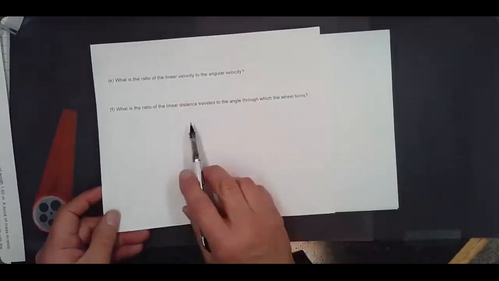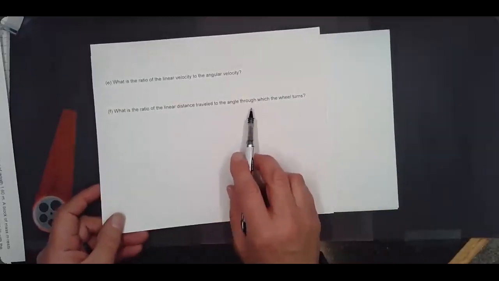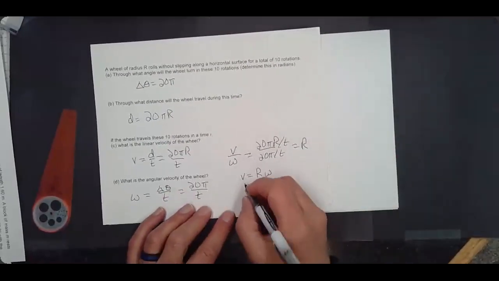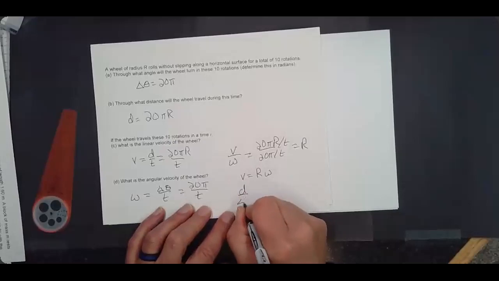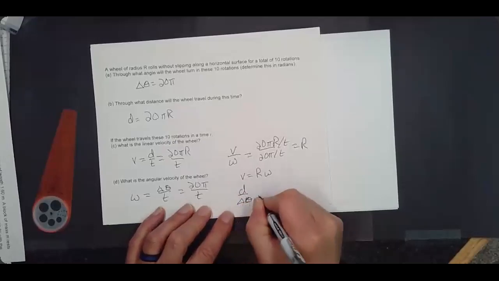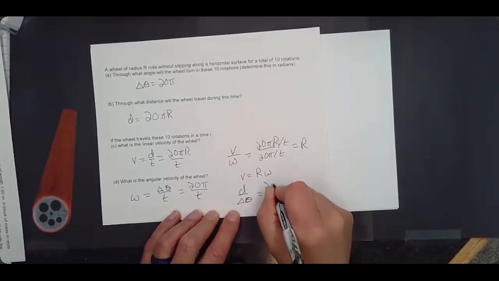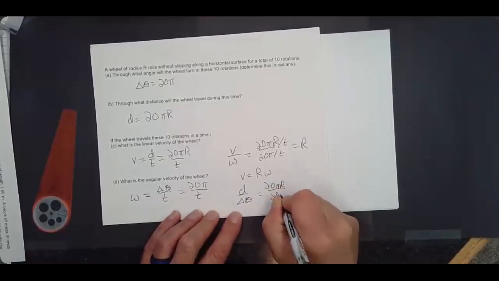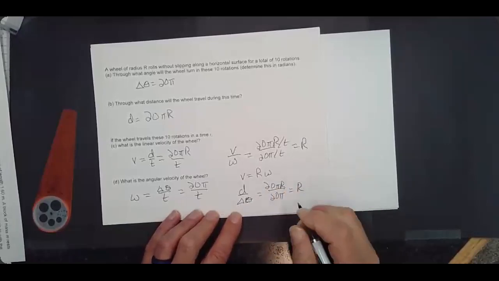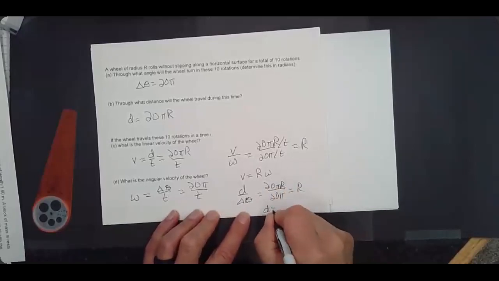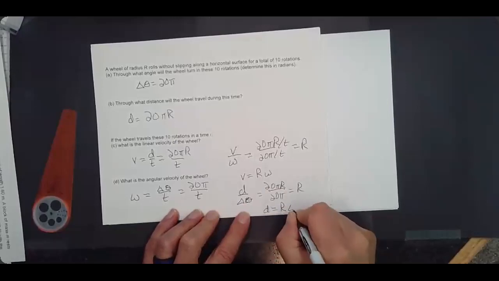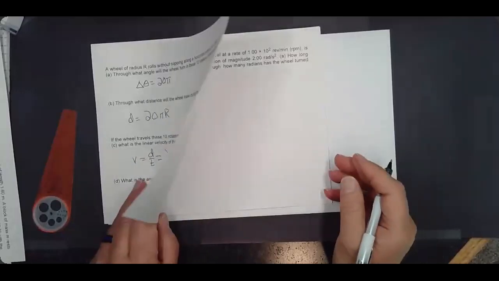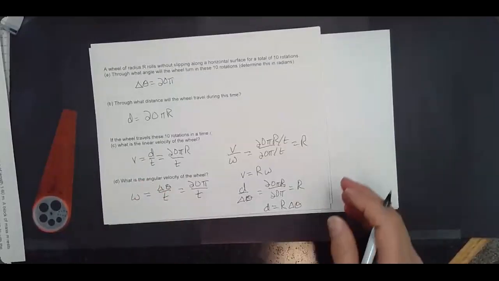Let's see, and the ratio of the linear distance traveled to the angle through which it turns, that would just be d divided by delta theta, which is also 20 pi r over 20 pi, and that's just r again. So from that, we can get that the distance traveled is just going to be r delta theta. And this seems like a fairly simple idea, but it's nice to know what these things happen to be.